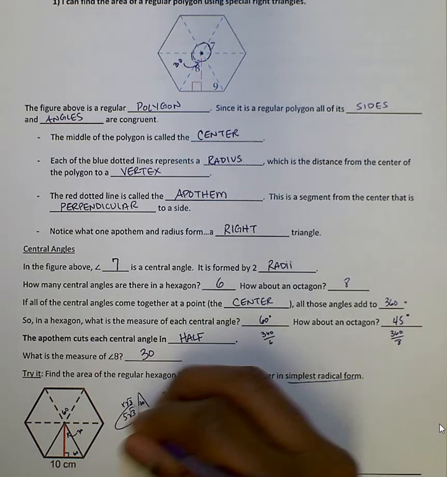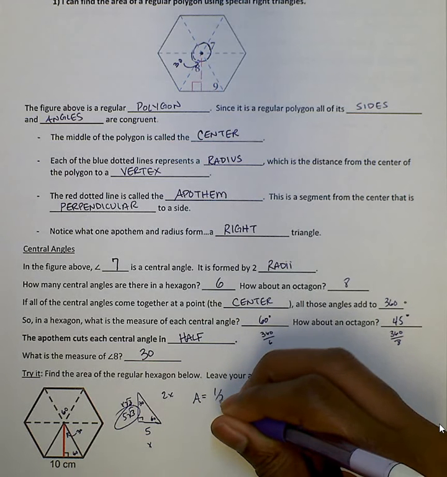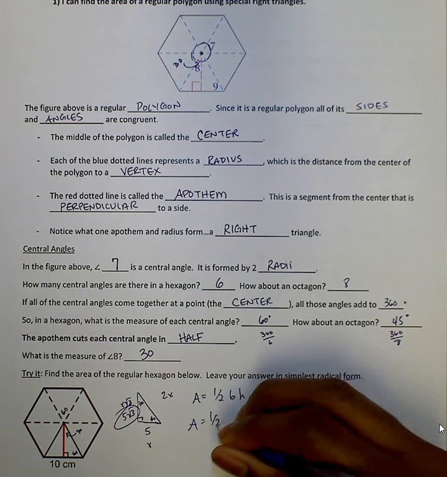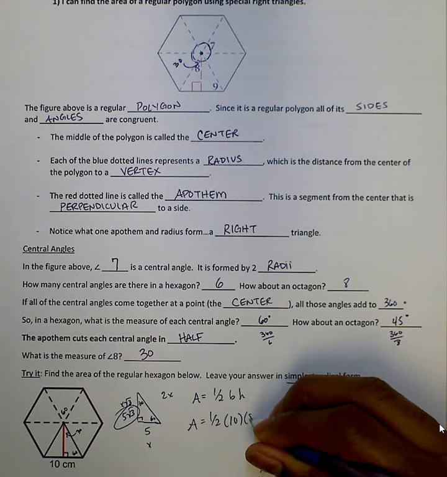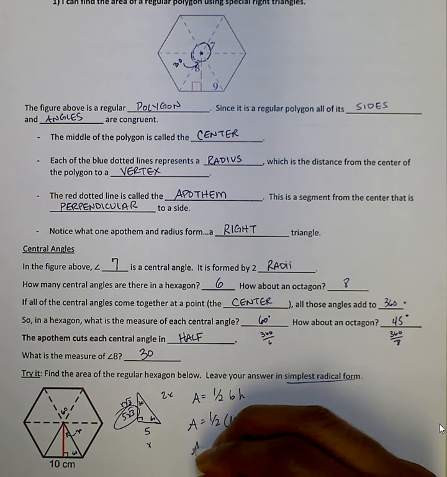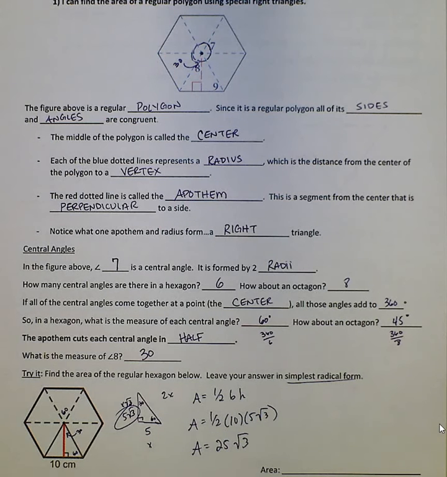So that's my height. The area of a triangle is 1/2 base times height. My base is 10, and my height, I just found out, is 5 radical 3. So 1/2 times 10 times 5 radical 3 gives me 25 radical 3. That's the area of one of those triangles.